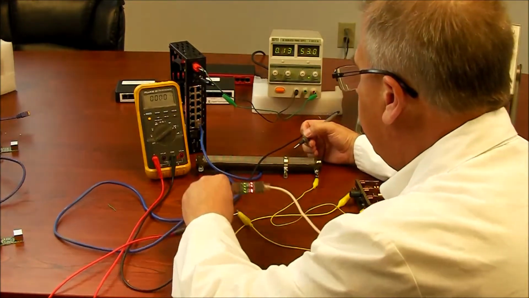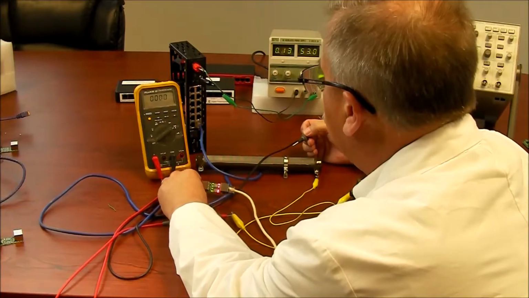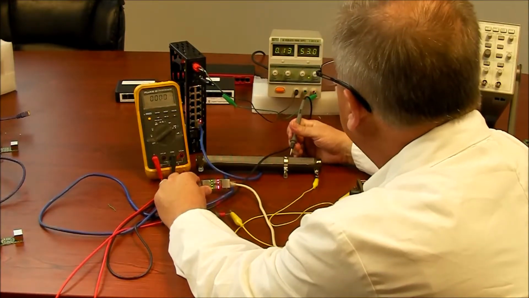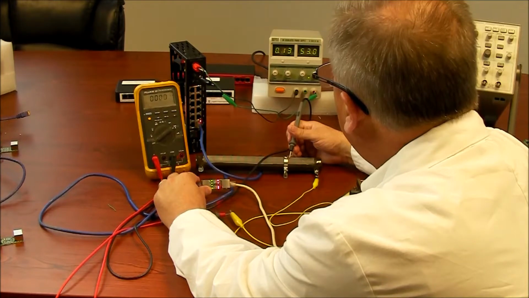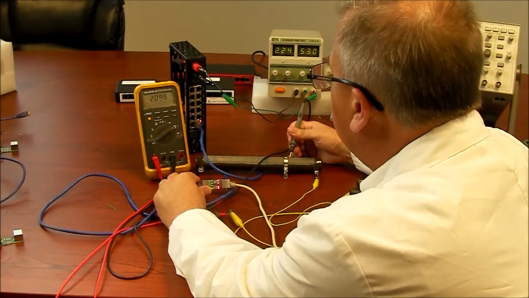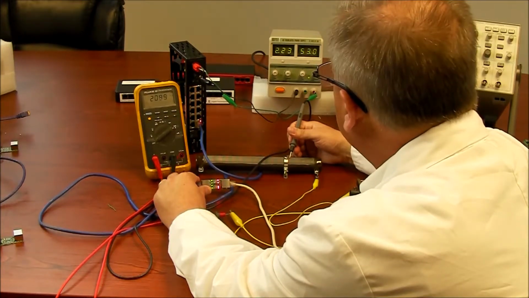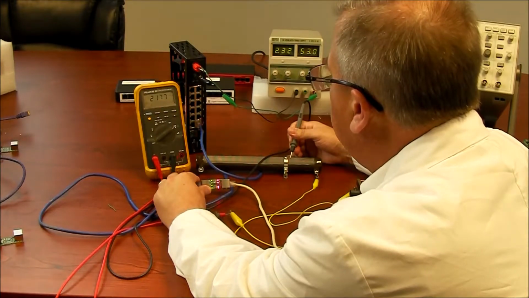So keep your eye peeled on the current and the switch and the fuses and the LEDs, and I'm going to make it draw more current. I'm going to slide it down a little more, 2.1 amps.